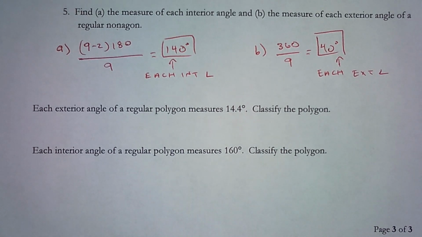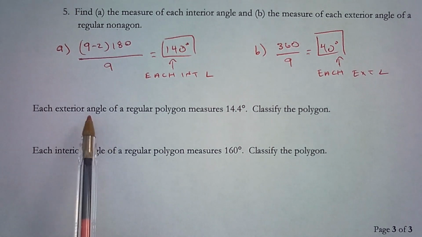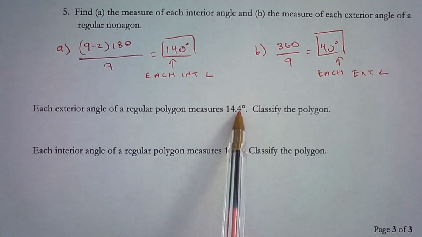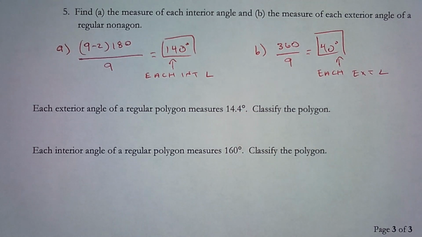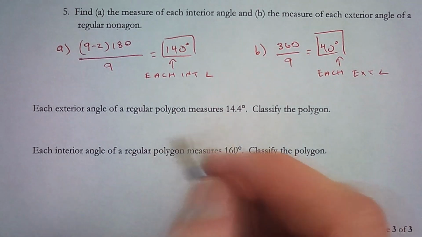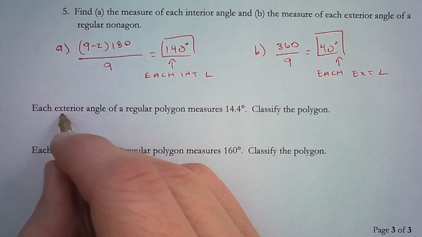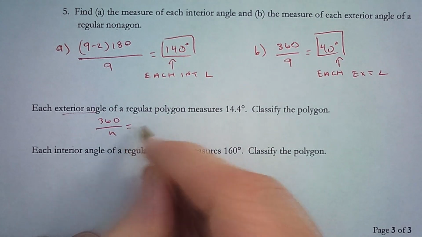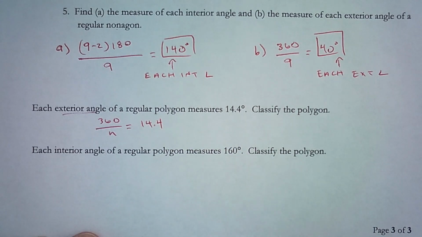Okay, and our last couple problems here, given an exterior angle or an interior angle of a regular polygon, classify it. So give a name. So if you have a regular polygon in which each exterior angle is 14.4 degrees, what kind of polygon is it? Okay, so in other words, for each exterior angle, if we do 360 divided by the number of sides, we get 14.4 degrees for this particular polygon. So what kind of polygon is it?